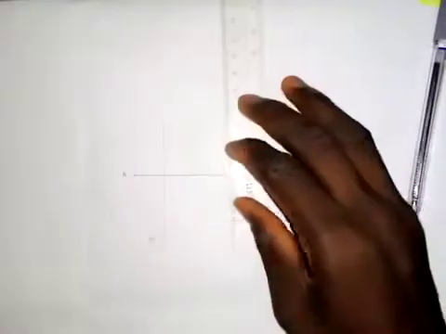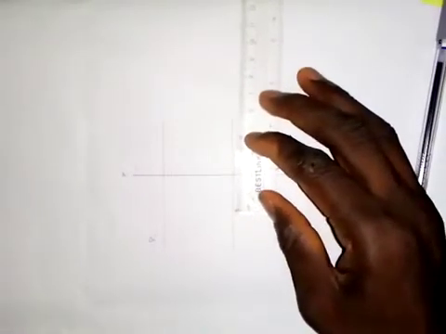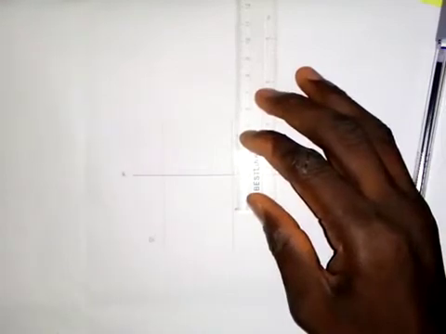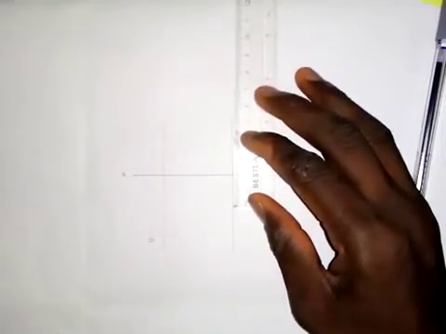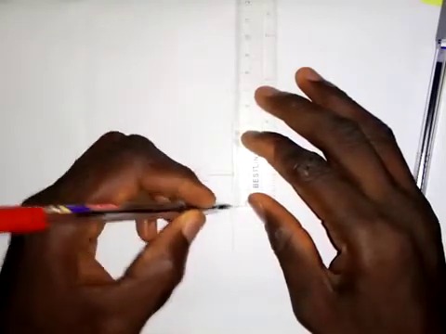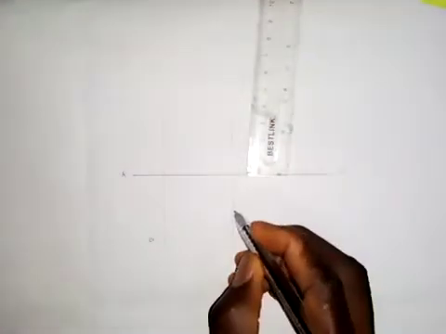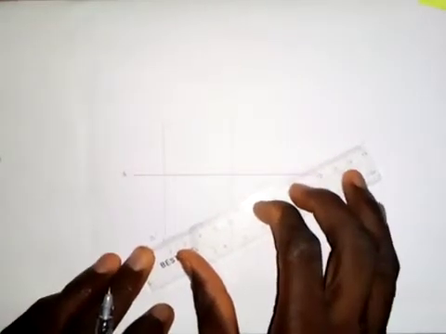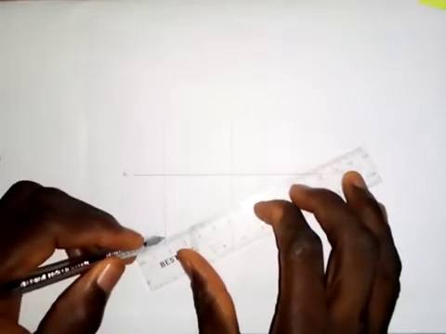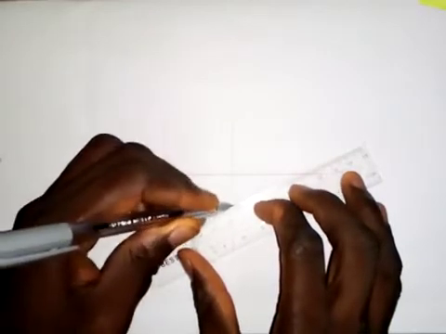And also, point B1 is 38 millimeters from the XY line, and that will give us 19 millimeters if I'm drawing half of that. So this is 19 millimeters, and this is point B1. So I will join A1 and B1 together to obtain the front elevation of the line. Okay, so this is the front elevation.